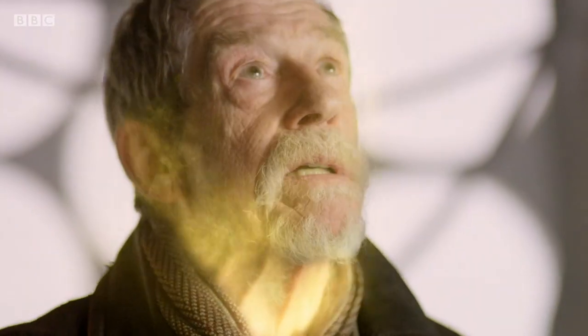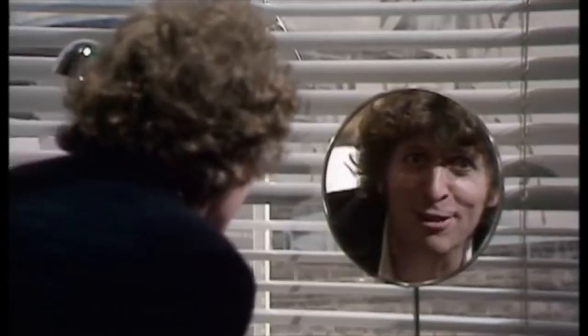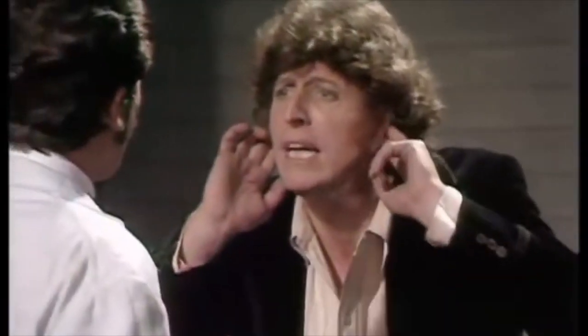I hope the ears are a bit less conspicuous this time. As for the ears, well, I'm not too sure. Tell me, quite frankly, what do you say to the ears?